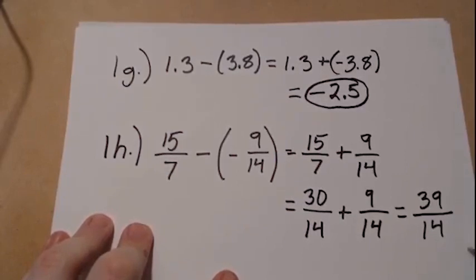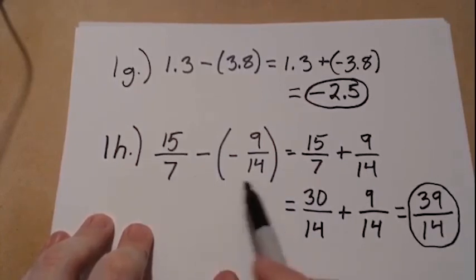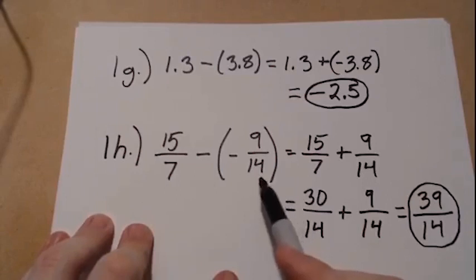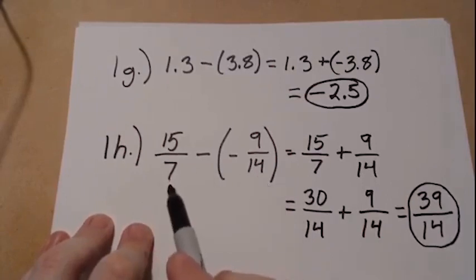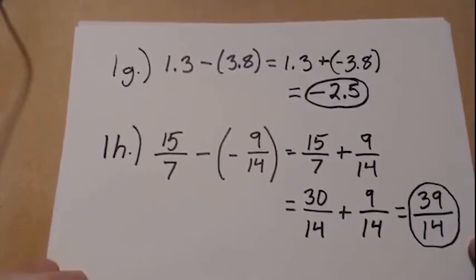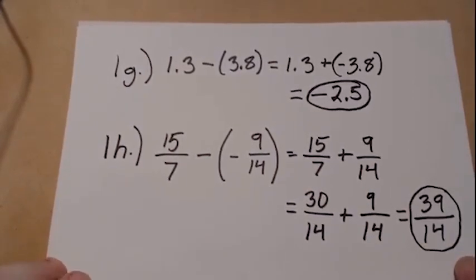39/14. There's no number that can divide 39 and 14 evenly, so we cannot reduce. And again, even though it's improper, we don't have to worry about changing it to a mixed number. Not only weren't there mixed numbers in our original question, but they actually started by giving us an improper fraction, so this is okay.